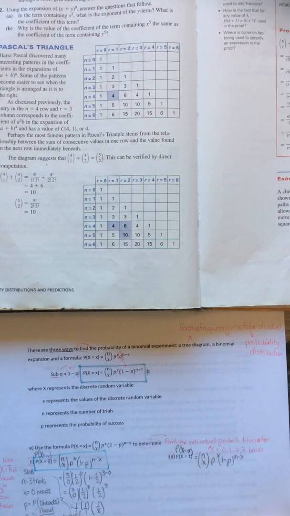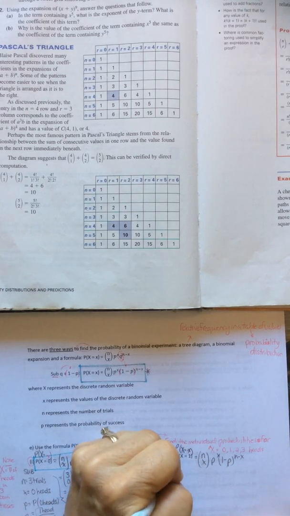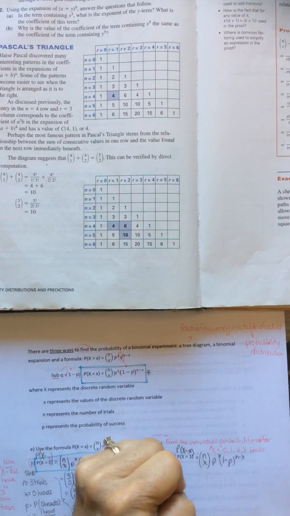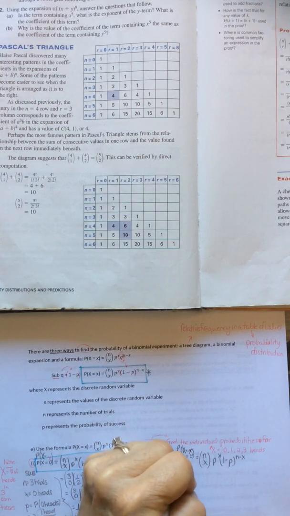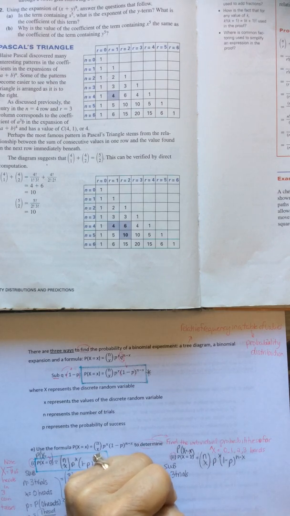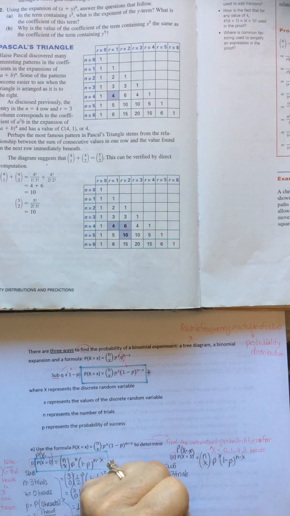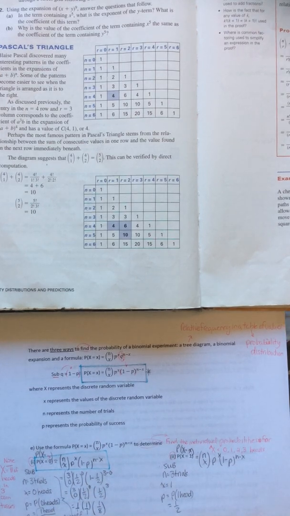You'll notice that the only thing that changes is little x. n is still the number of trials, which is 3. Little x is 1 now, because it's the individual probability of getting 1 head. The probability of getting a head is still 1/2.